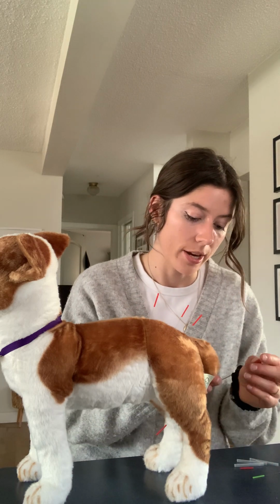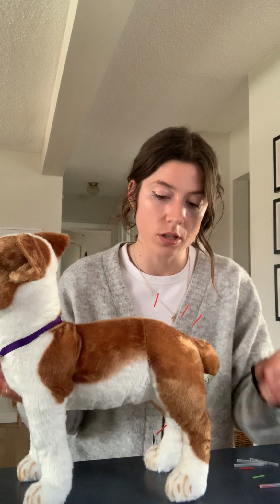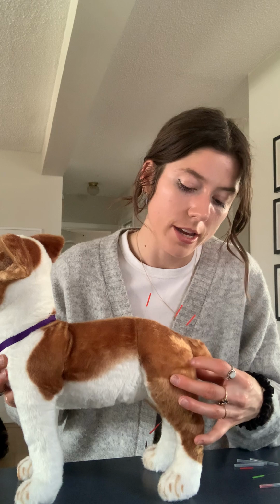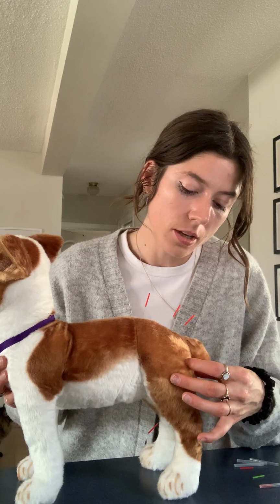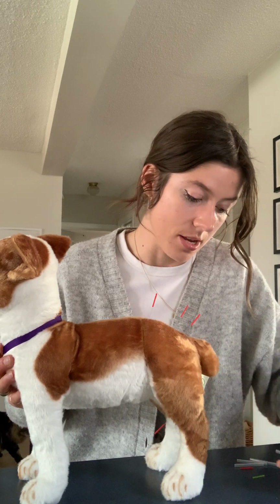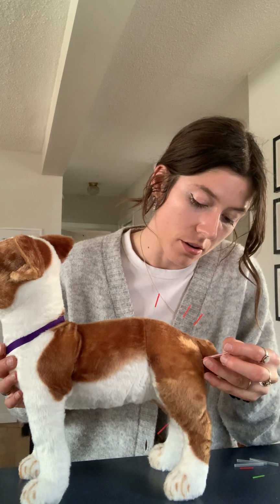The next will be GB30 and spleen 9, which was actually my second peripheral point. Stomach 36 is my other autonomic point. And then gallbladder 30 is my other peripheral point. So we can start with gallbladder 30. This is midway between the greater trochanter of the femur and the tuber ischiae. And so right about there is going to be GB30.